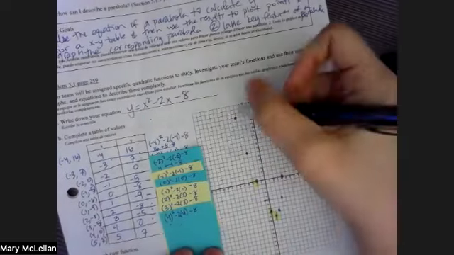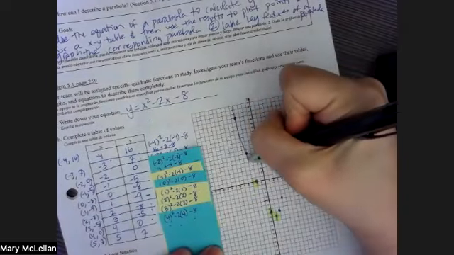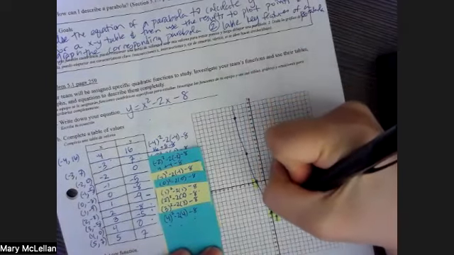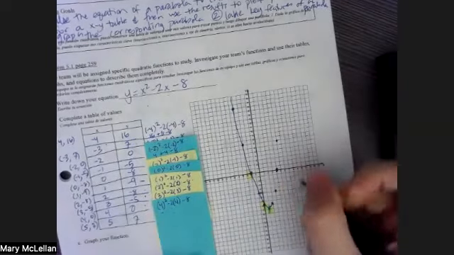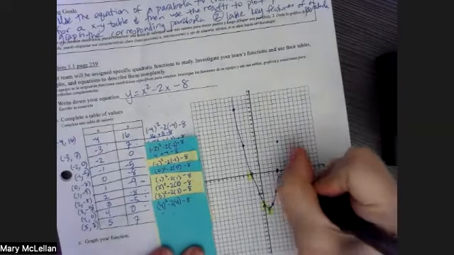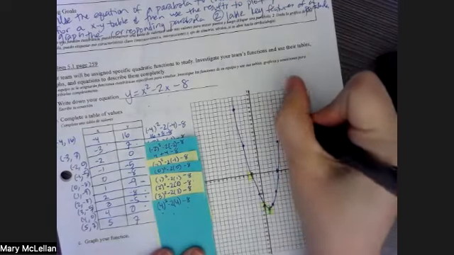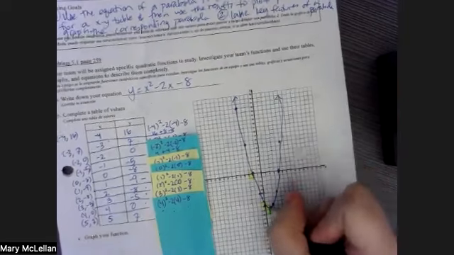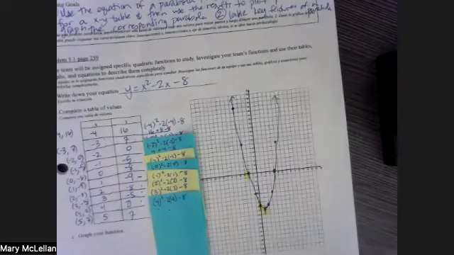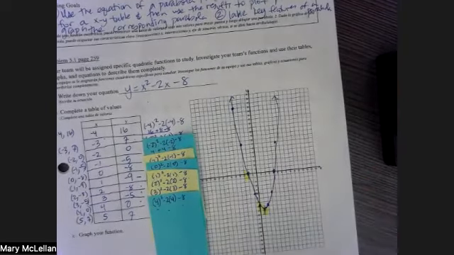Cool. Okay. There's actually a really special word for this, and it's a word you've heard before. I'm connecting my points with a smooth curve. And the word is symmetry. All parabolas have symmetry. There's a lowest point or a highest point. The parabola could be turned upside down. And then all the other points appear on either side.